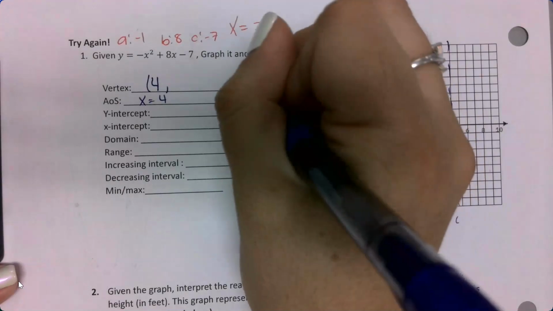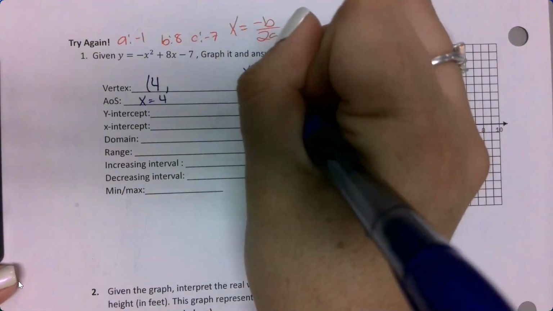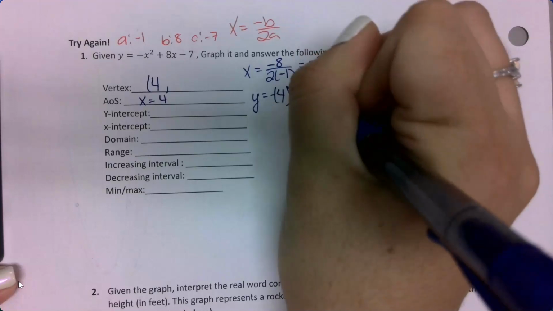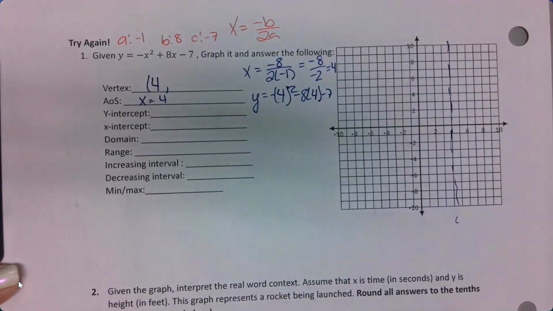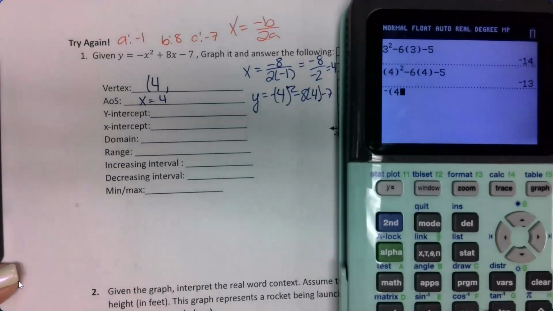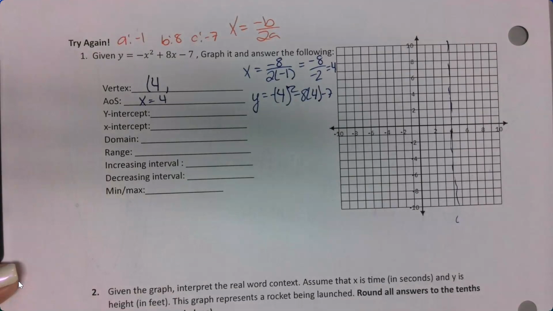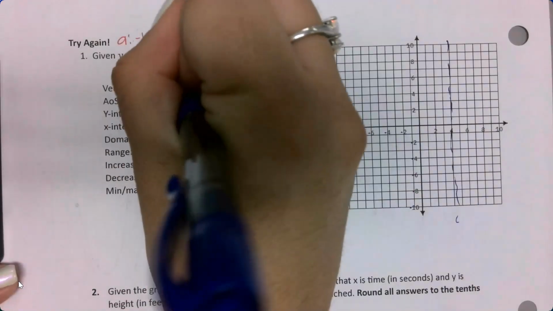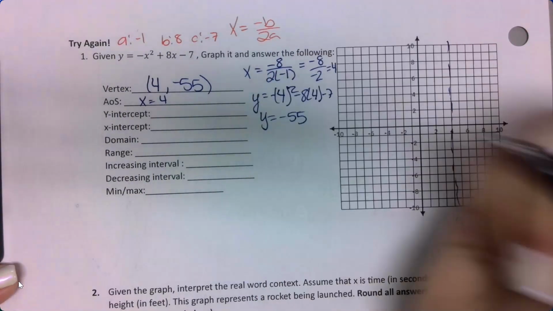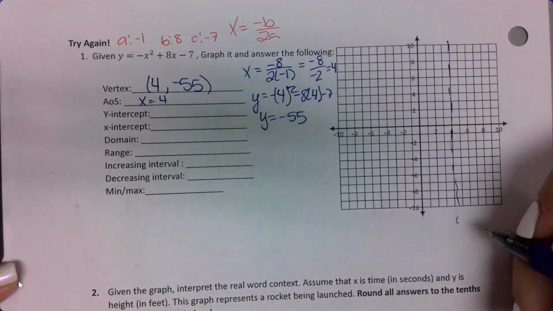Then I want to go ahead and plug into my formula to find what my y value is going to be. When I plug this in, I want the negative outside of the parentheses. So I have negative parentheses 4 squared minus 8 times 4 minus 7. This gets me negative 55. So this one is way off my graph.